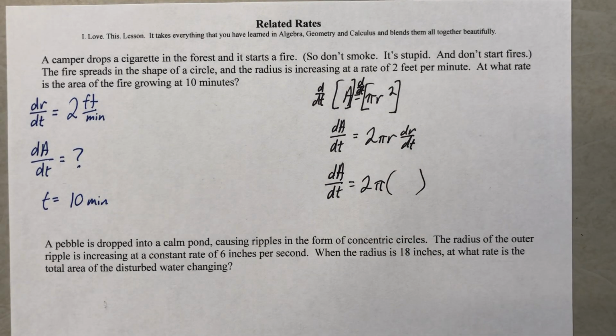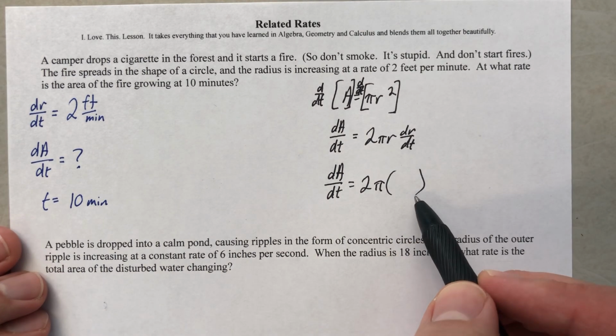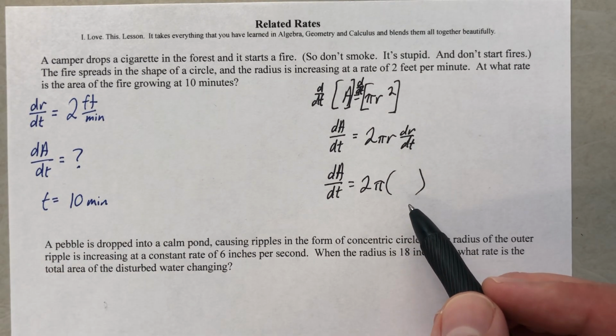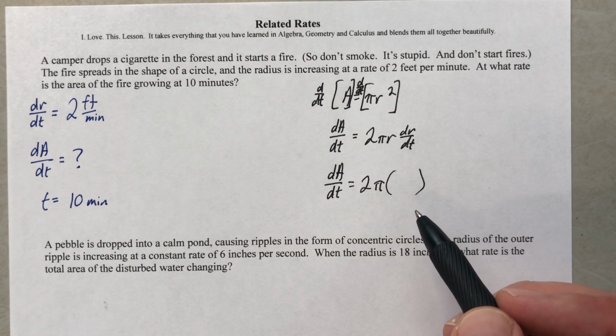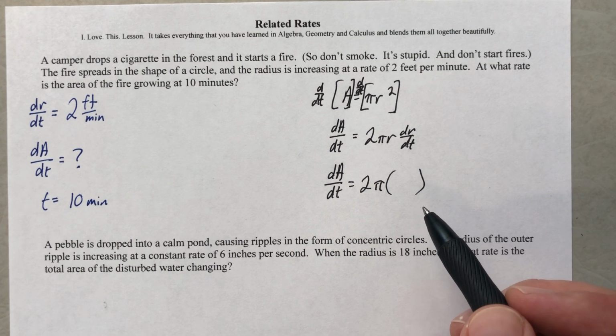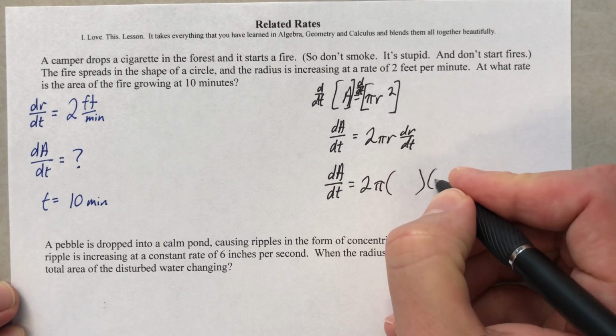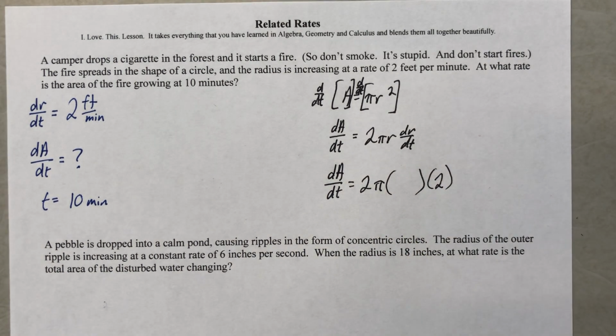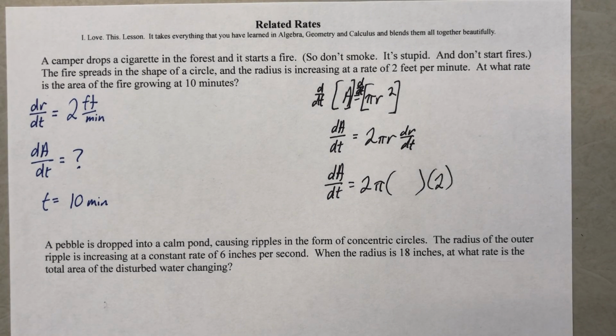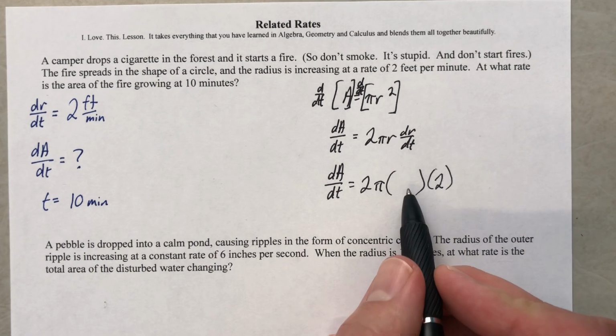This is my strategy. I like to jump straight into the calculus and then just start working through it and realize, oh, there's stuff I don't know. And then you can back up and find that stuff later if you need to. So I don't know the radius. I do know the rate of change of the radius, which is 2 feet per minute. And I'm not going to put the units in there right now. I probably could, and I might in a second, just to demonstrate why the units work out the way they do. But let's back up for a second and find the radius.